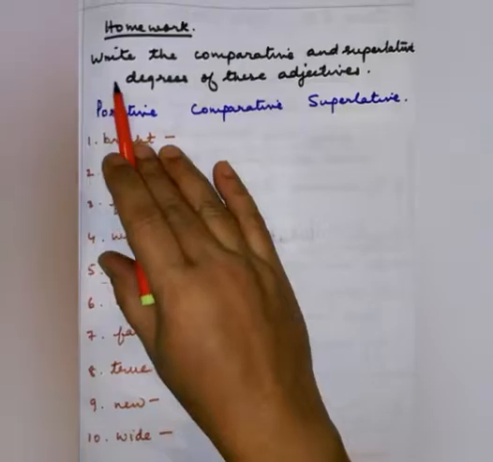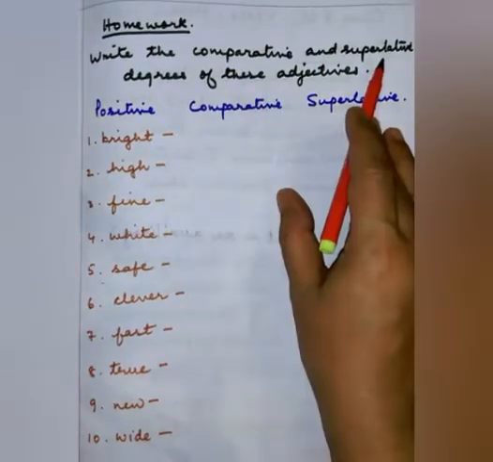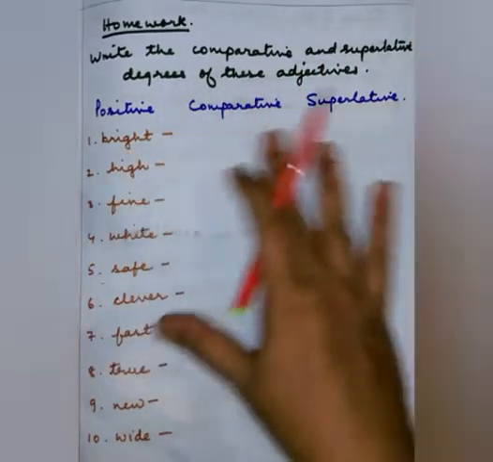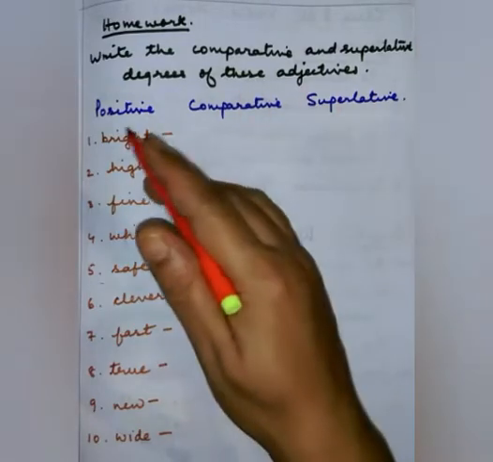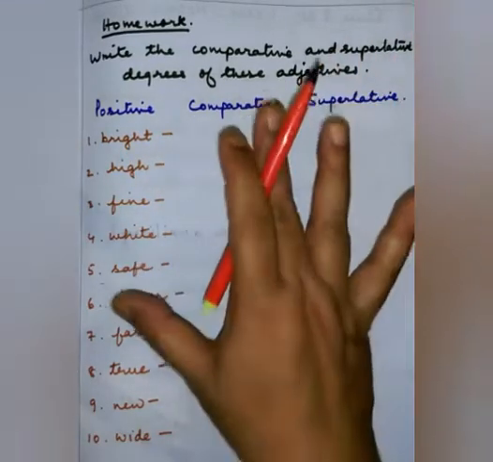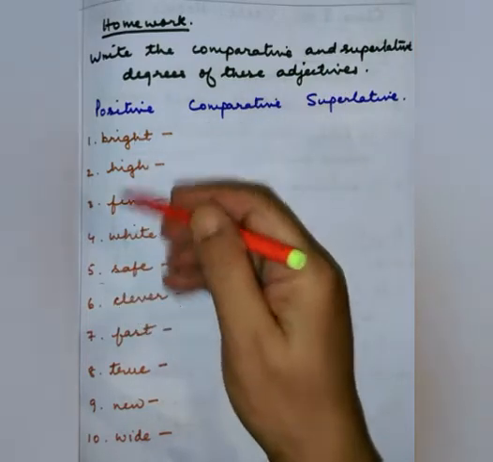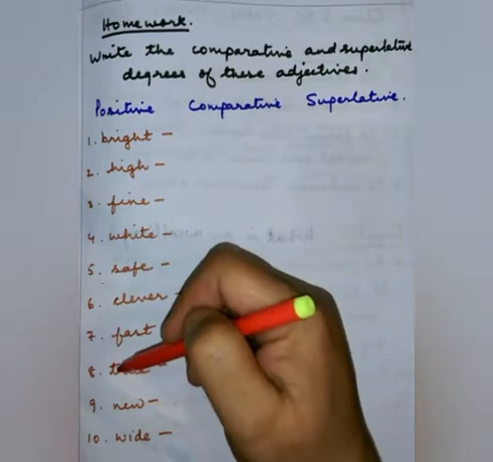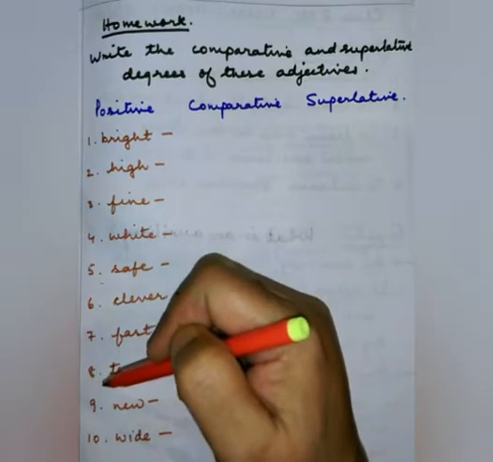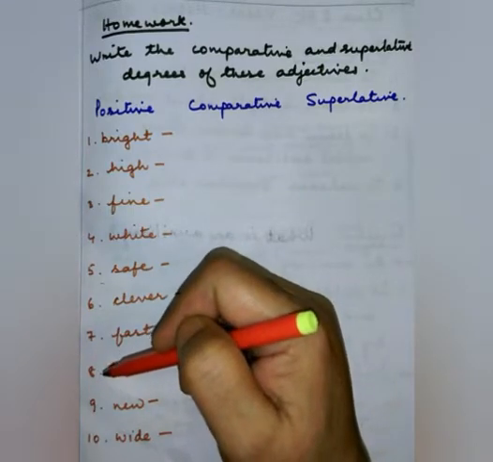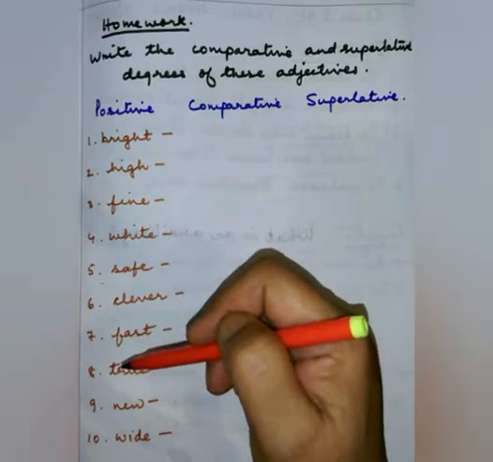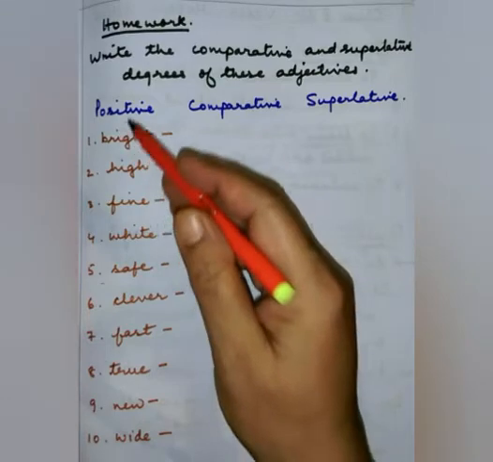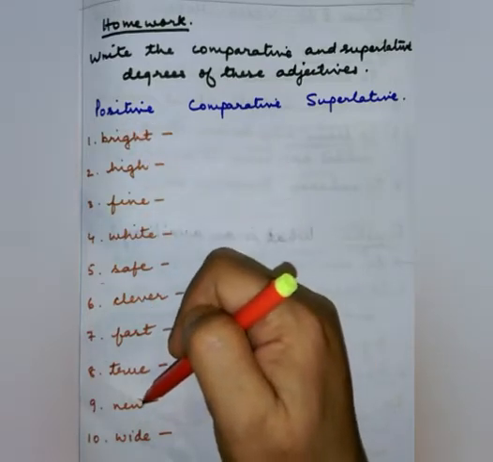Coming up is homework. Write the comparative and superlative degrees of these adjectives. I have given you about 10 adjectives. In this format you will do it. You will write positive, comparative, superlative. Exactly like this you will do it. So you copy these 10 words in your copy and you find the comparative. I have given you these words based on what I have explained today. I have explained to you one syllable words, and words ending in e. So based on that I have given this homework.